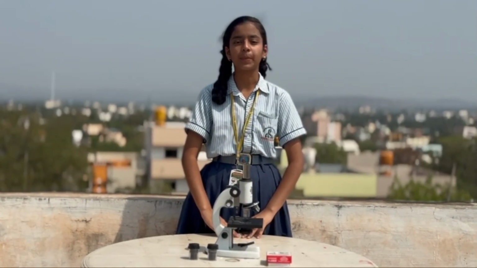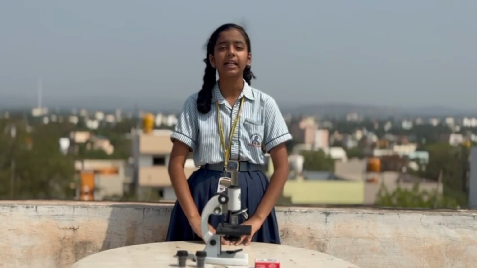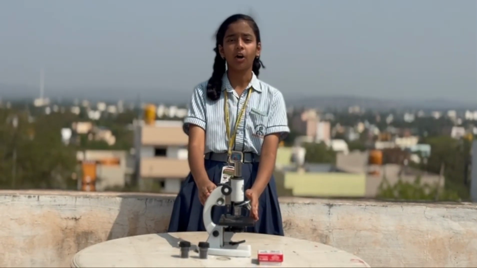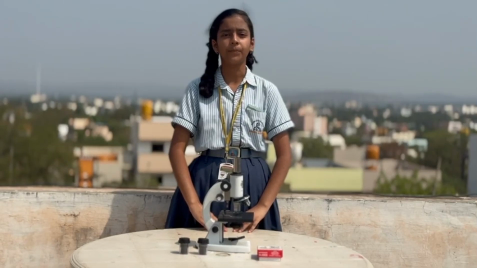A microscope is a scientific instrument used to magnify an image of an object which cannot be seen by the naked eyes. It works on the principle of magnification, in which a lens enlarges the image of an object so we can study it.